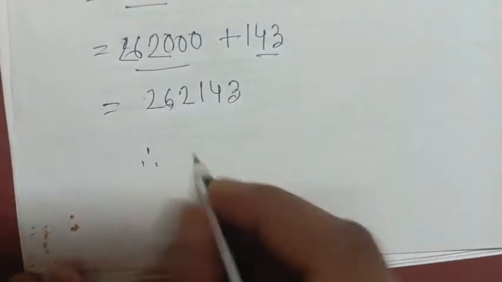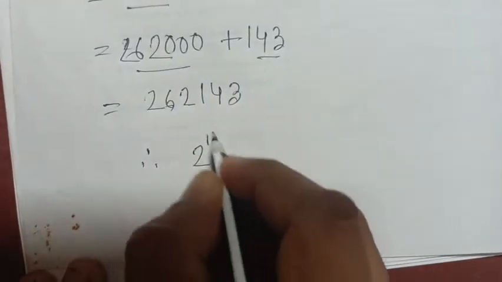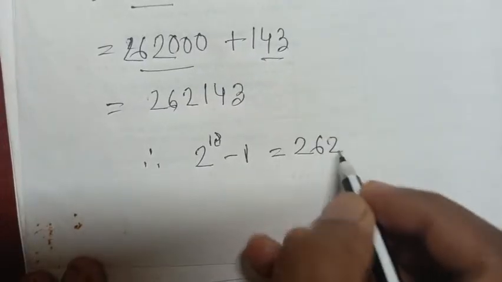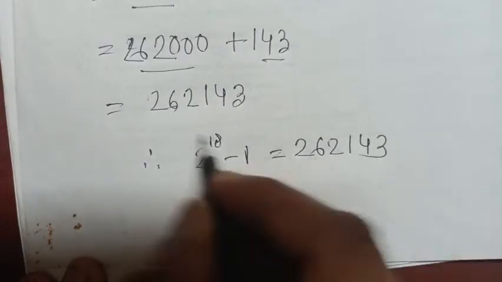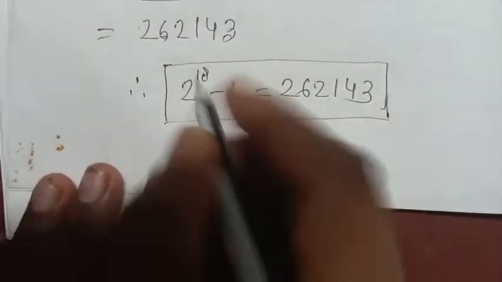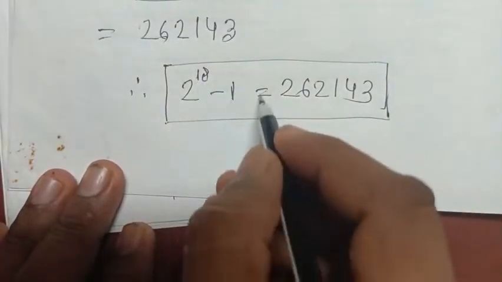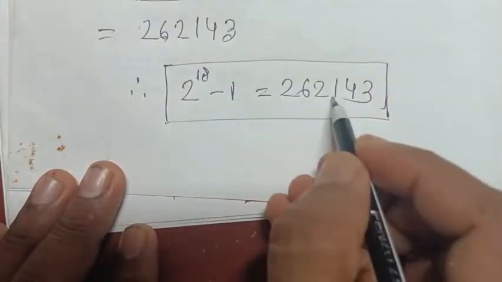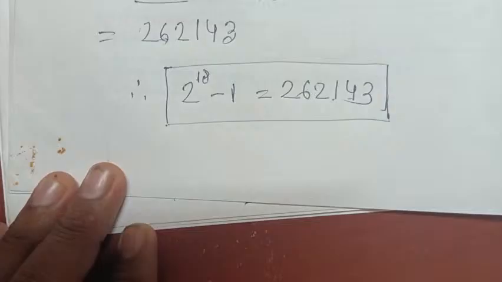So we can write 2 to the power 18 minus 1 is equal to 262,143. So we have simplified the value of 2 to the power 18 minus 1, which is equal to 262,143, without using any calculator.